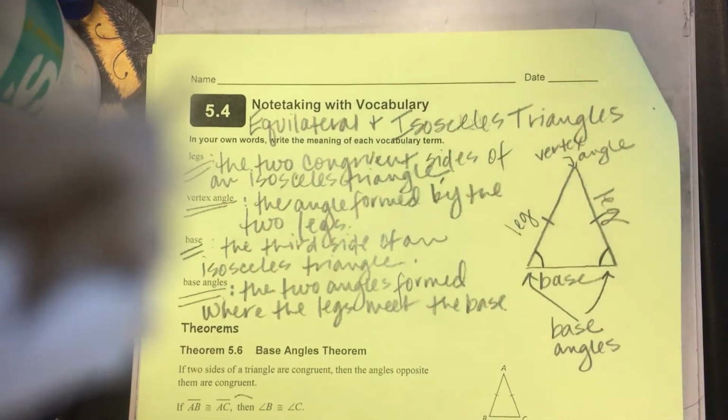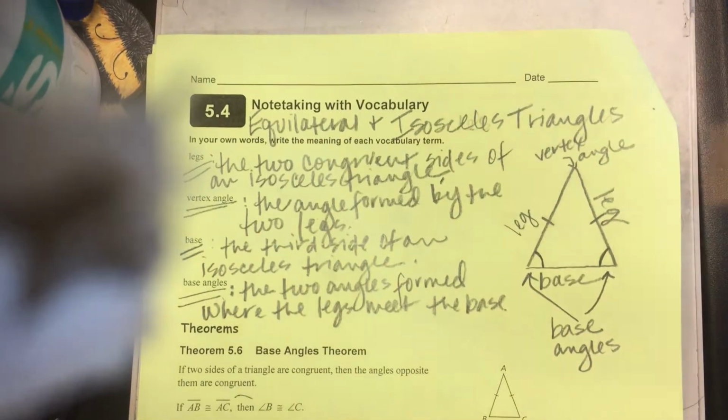Now the one thing, ooh, we got a quiz next door after a day off. That's pretty fierce.